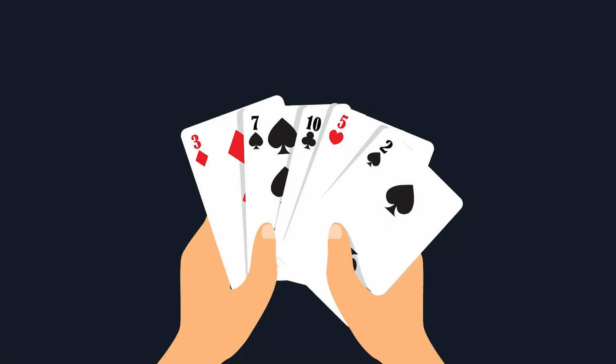Sorting the cards by hand requires Tony to pick up a card and place it in the correct position relative to the first card on the left. He will continue this process until all the cards are sorted. Tony starts by considering the first card, the 7 of spades. Since it's the only card, it's already sorted, so no action is needed. The second card is the 3 of diamonds, which is smaller than the 7 of spades. Tony moves the 3 of diamonds to the left of the 7 of spades. His hand is now 3 of diamonds, 7 of spades, 10 of clubs, 5 of hearts, and 2 of spades.